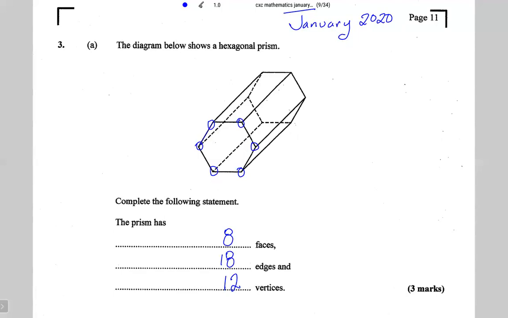These are the edges: 1, 2, 3, 4, 5, 6 edges, 7, 8, 9, 10, 11, 12 edges, and 6 at the bottom: 13, 14, 15, 16, 17, 18. It has 18 edges. So this prism has 8 faces, 18 edges, and 12 vertices.